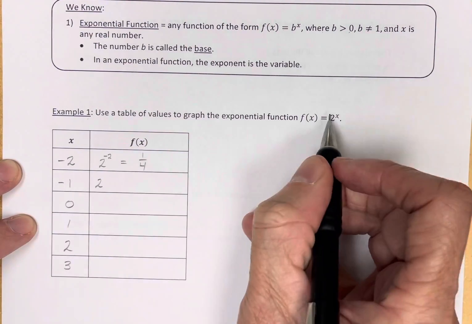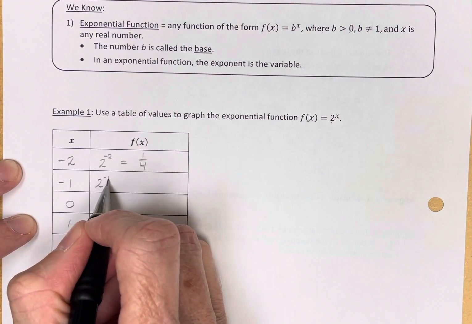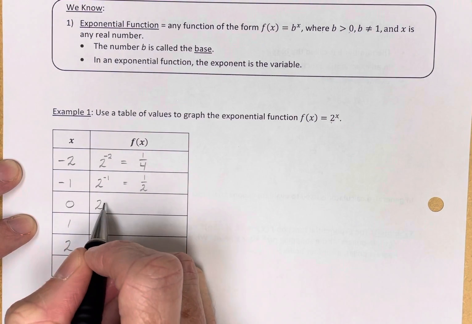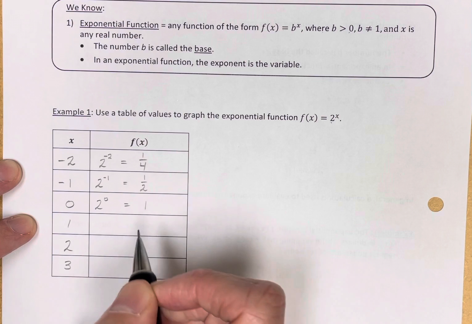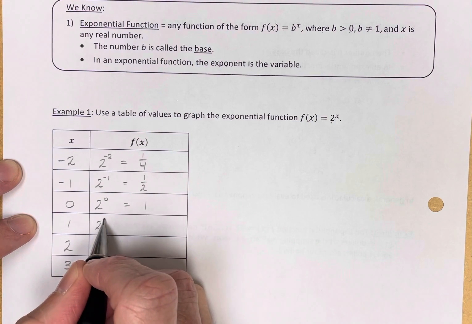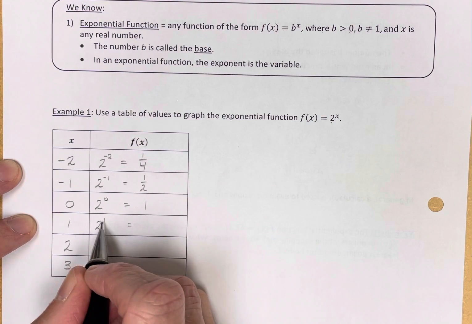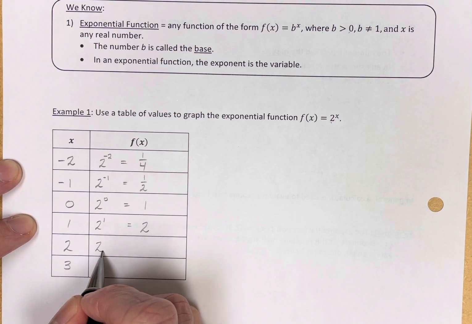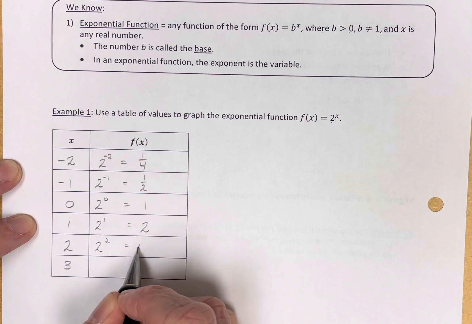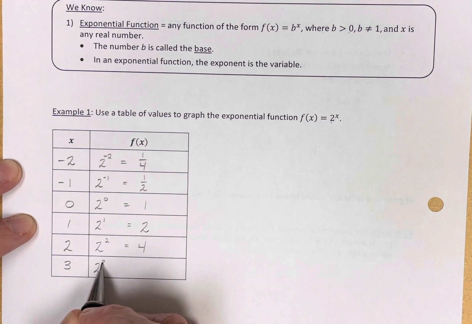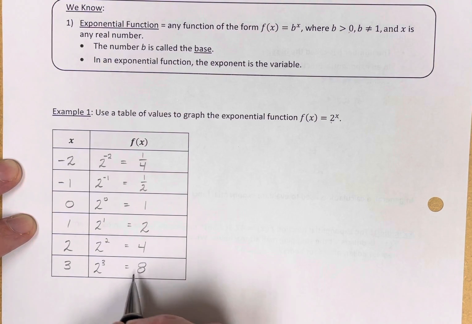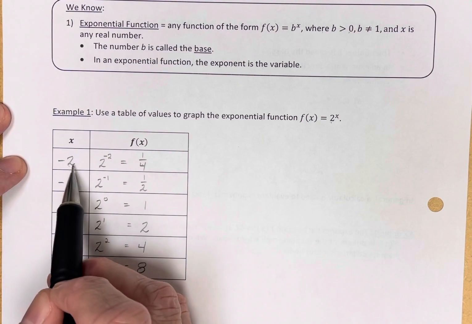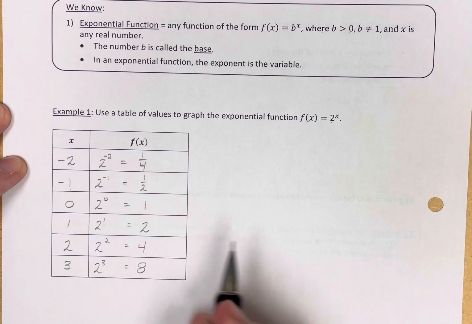Let's put -1 into the function, 2 to the -1, and that's a half. 2 to the 0, well, anything to the 0 power is 1. 2 to the first, well, anything to the first power gives you back what you started with, so that's 2. 2 squared is 4, and 2 cubed is 8. So we have an x value and a y value. In fact, we have 6 points.